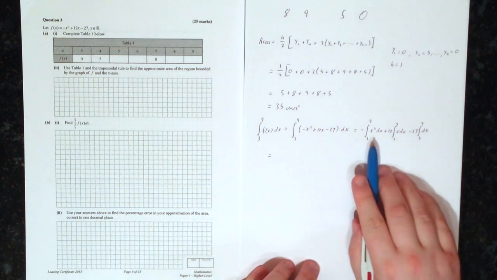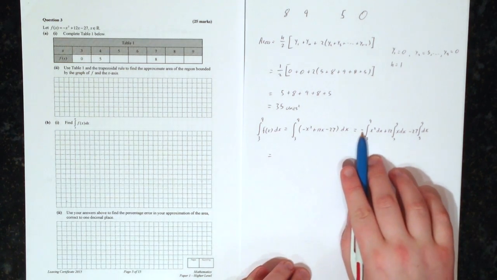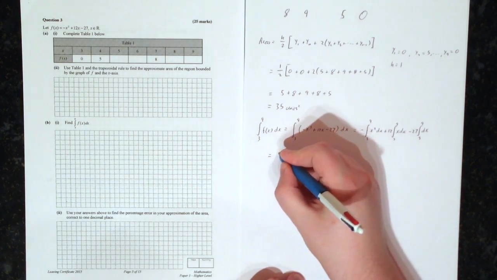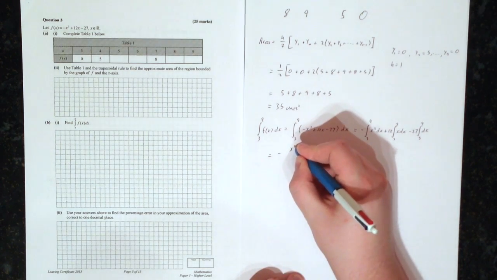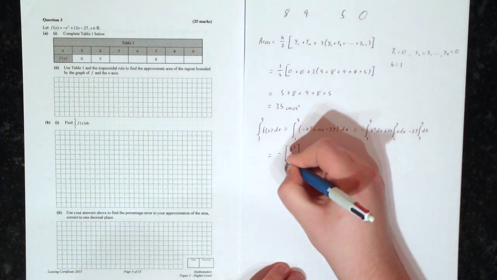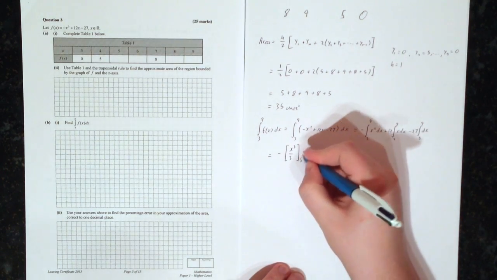Now that's going to be equal to, the first one is going to be minus the integral of x squared. So it's minus x cubed over 3, and that will be evaluated from 3 to 9.